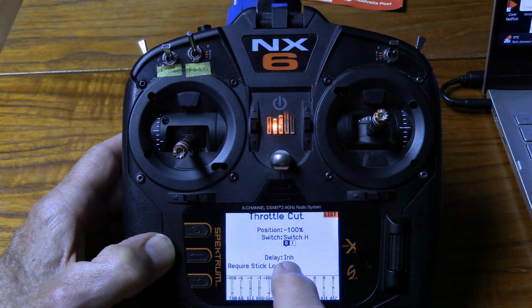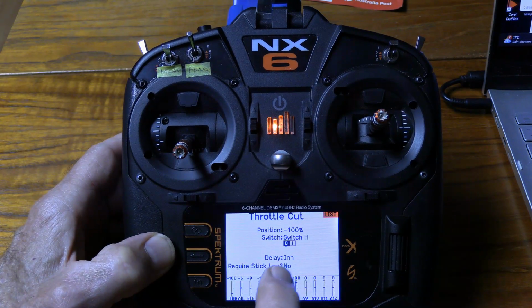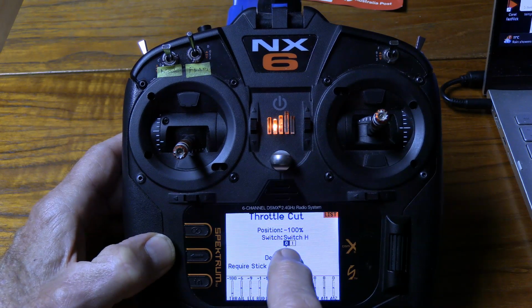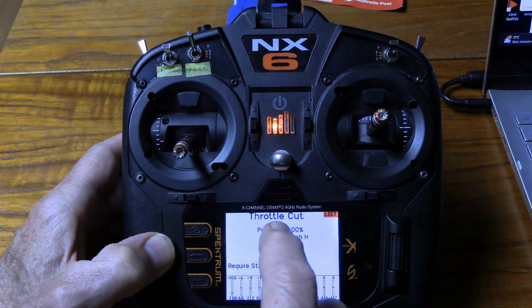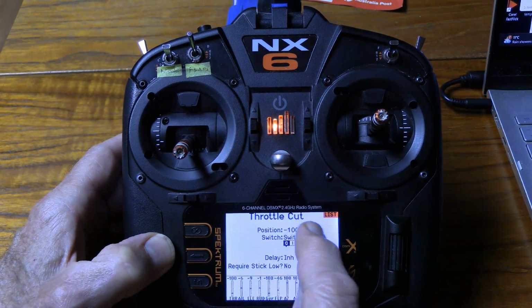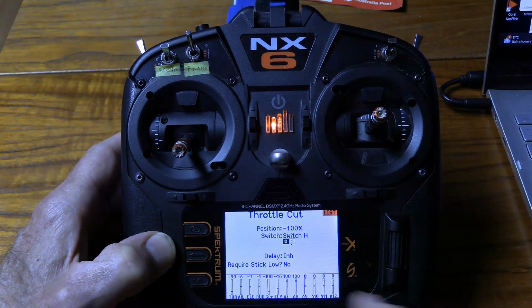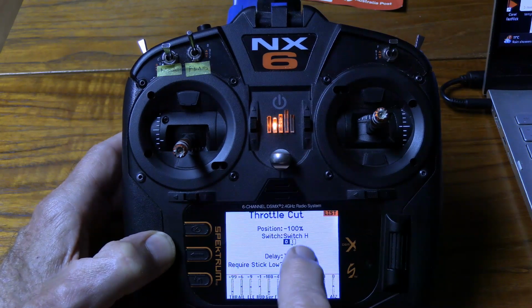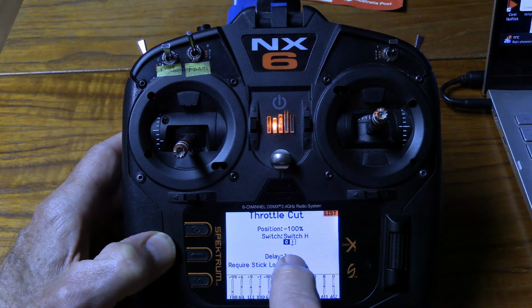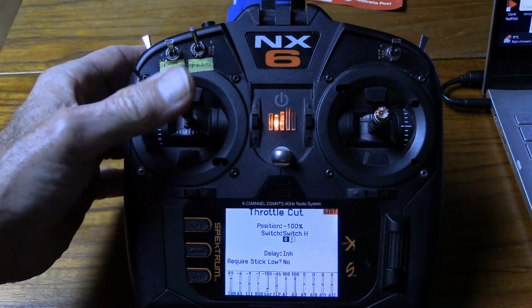So it's saying when the switch is away from me, that's the position of the switch. The box is colored in, so this is active. Active means the throttle is cut, so the throttle doesn't work in that position. When you bring it back up, the box is clear above the dot, and that says the throttle cut is not active, and that means the throttle works.